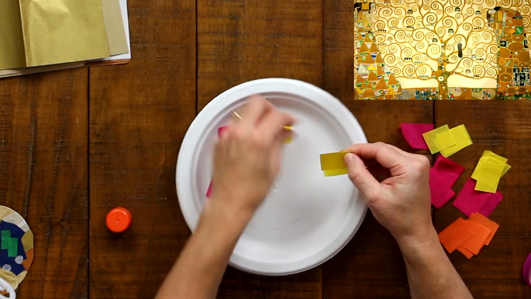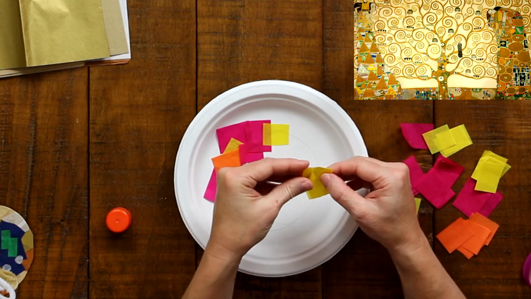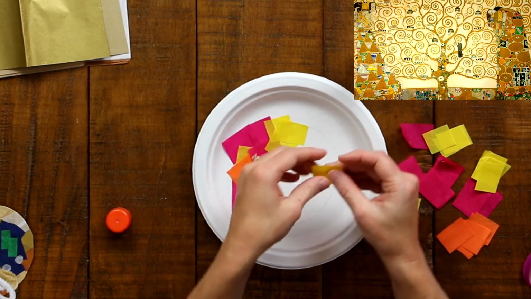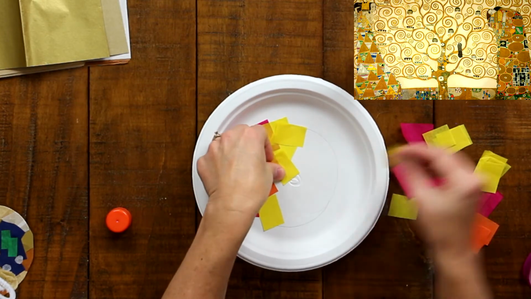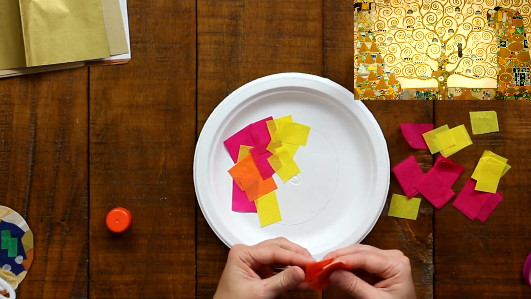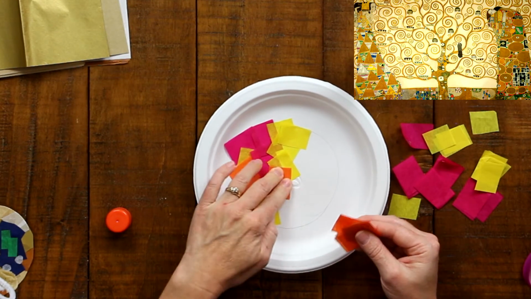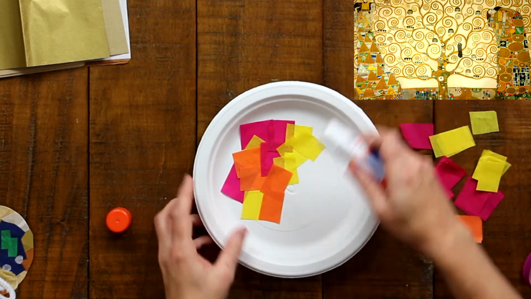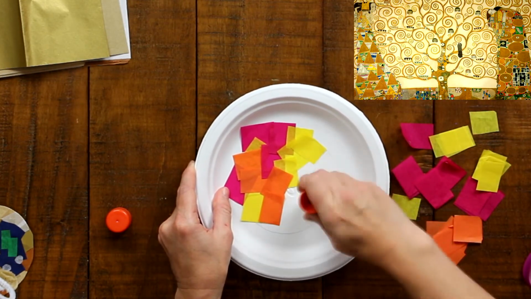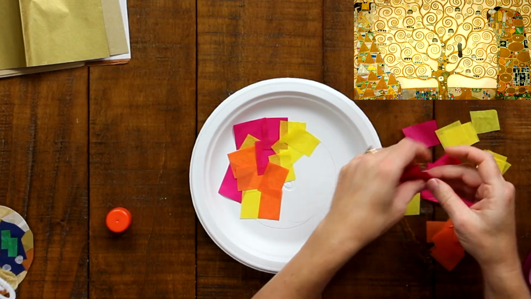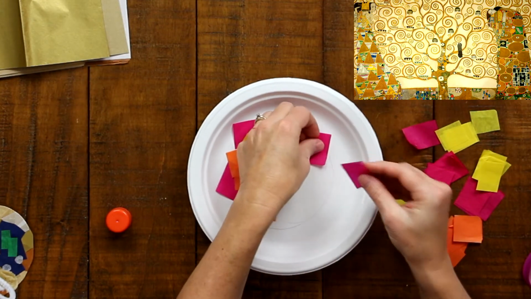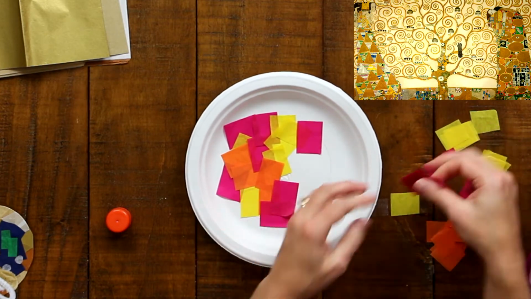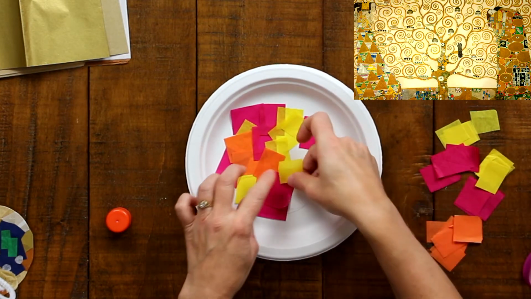All right, so I am just sticking these randomly. Of course, you can put them in a pattern. You can look at Klimt's Tree of Life painting, and you can see how closely you can get your colors and your patterns to align with his. The beauty of art is that it's all up to you. You get to decide how you make it beautiful. And the other thing that's great about it is no matter what you do, it will be beautiful.